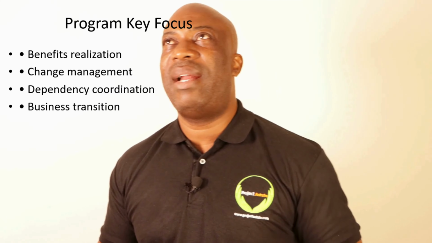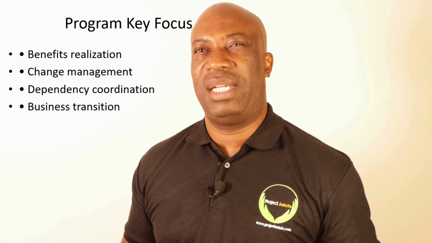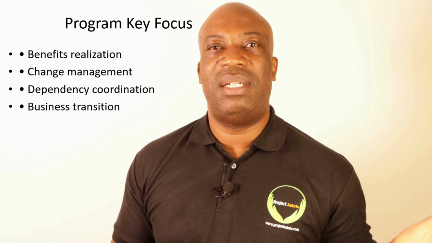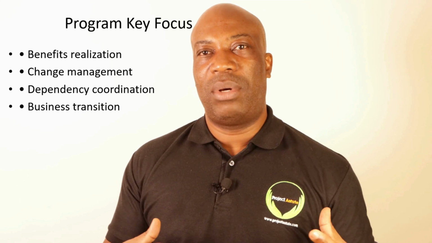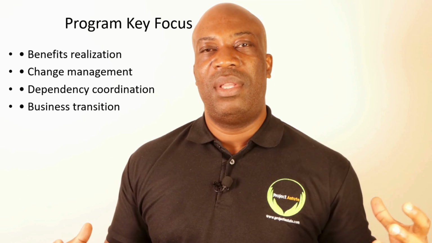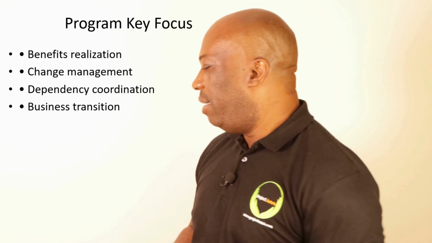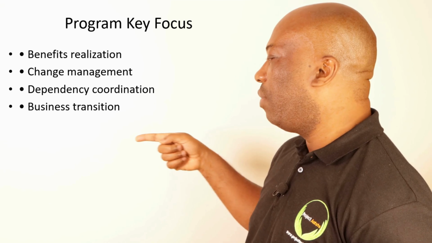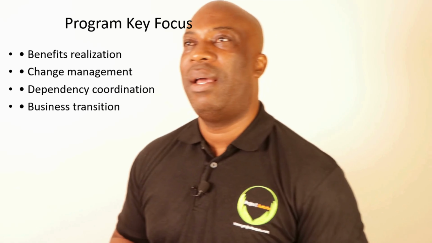There's no way you can run a program and there's one project which is very, very independent. Then there's no need to put it into the program. Otherwise, you could run it separately as a project. So there's always some interdependence in a program. So projects in a program, they have some interdependence. Then the last one we have is also for business transition, okay? You need business transition when you're running a program.